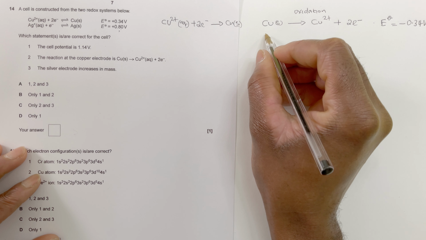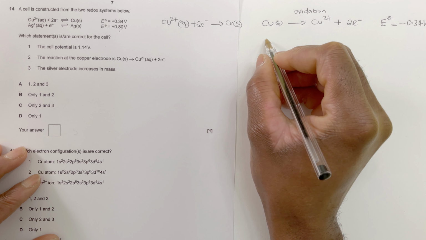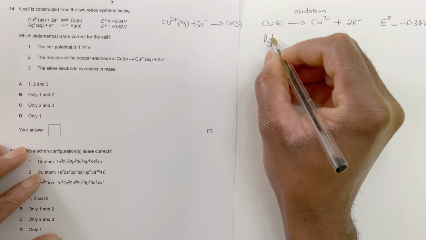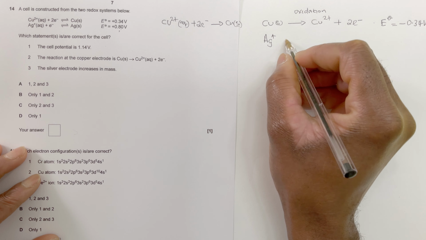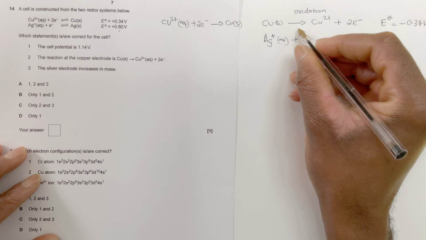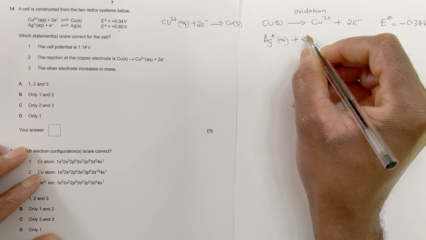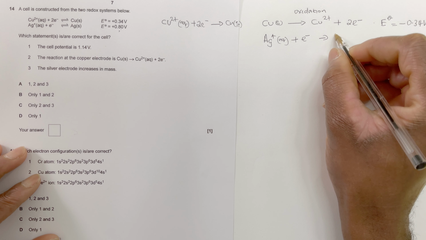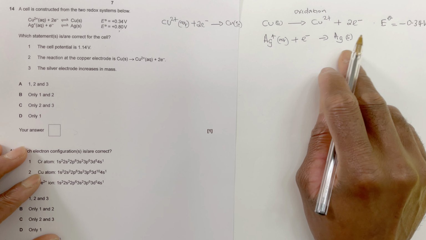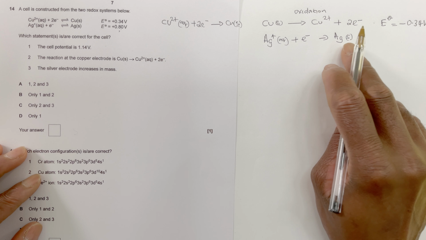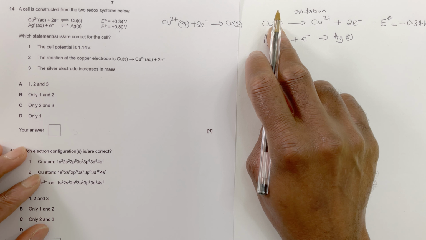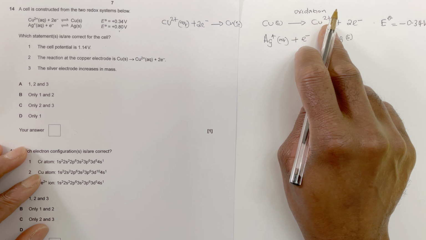And the silver will be the one that will be reduced. So silver will be Ag+ aqueous, gaining the electrons that copper is losing, to become silver solid. In this case, silver mass will be deposited while copper mass will be reduced because it's losing mass to become ions.